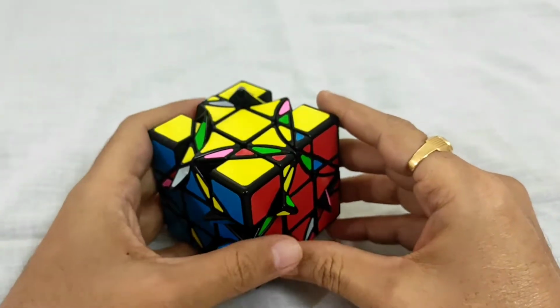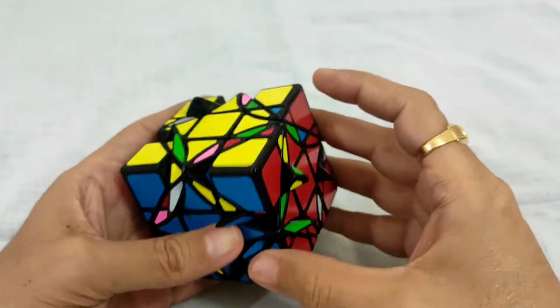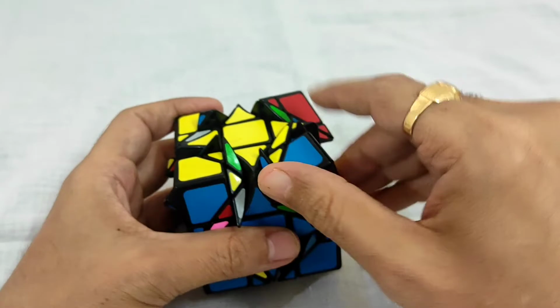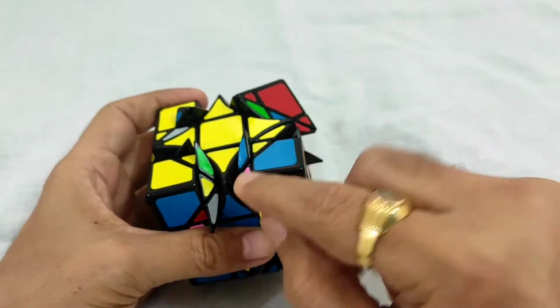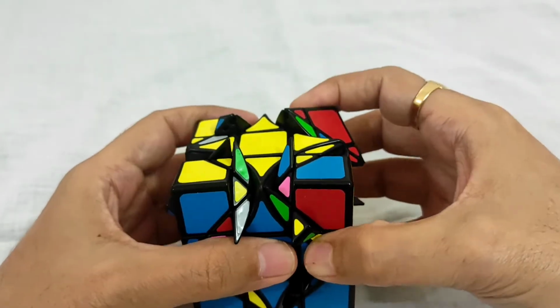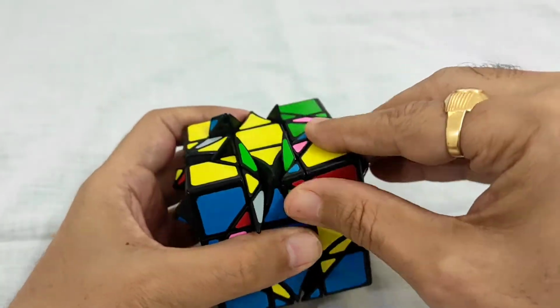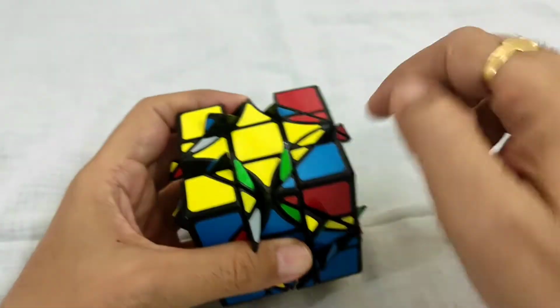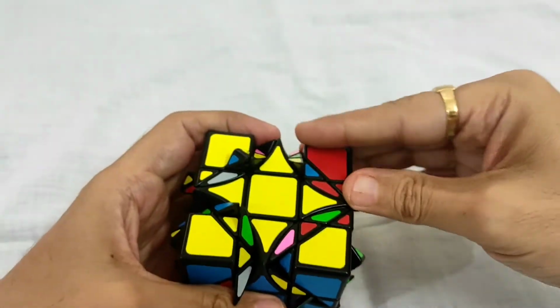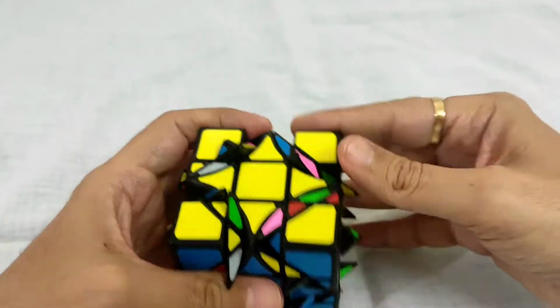Okay, blue and red is here. So we'll bring this up, and now we'll position this piece in such a position that we can place this blue and red over here. So bring this down, place it like this and bring it up. So this is placed, and now back. So this is positioned into its correct place.